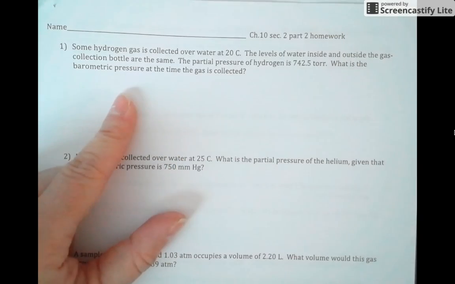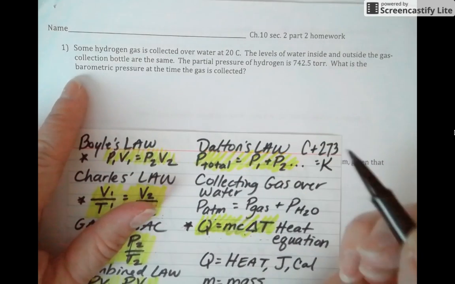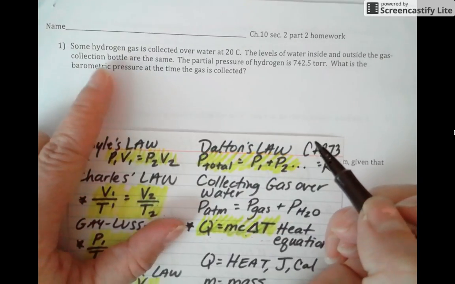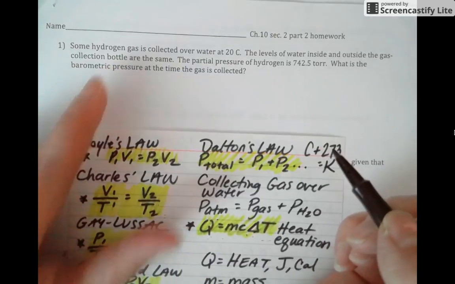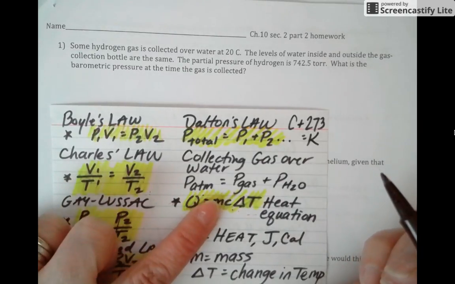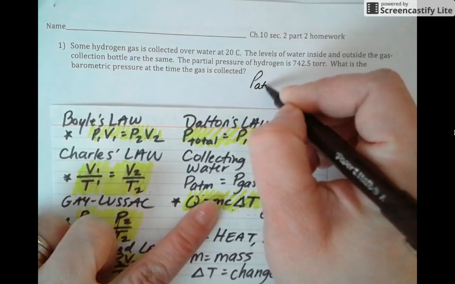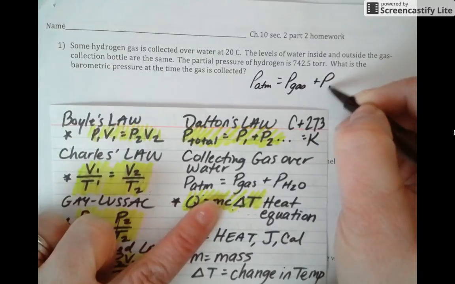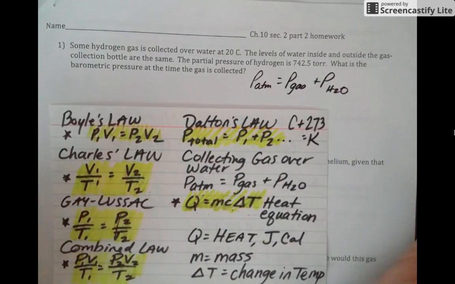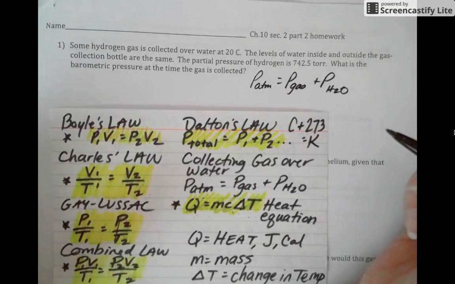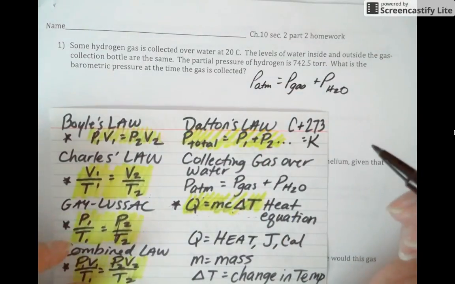So number 1, this last part of the notes talked about collecting a gas over water. So that's what this problem is. It says some hydrogen gas is collected over water. So you were to write this equation: the pressure of the atmosphere equals the pressure of the gas that was collected over water plus the pressure of the water, because water vapor is going to be mixed into that gas because it's over water. It says the levels of water inside and outside of the gas collection are the same. That means that it equals the pressure of the atmosphere.